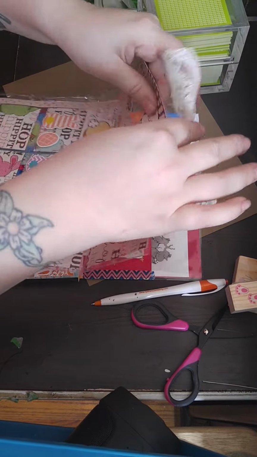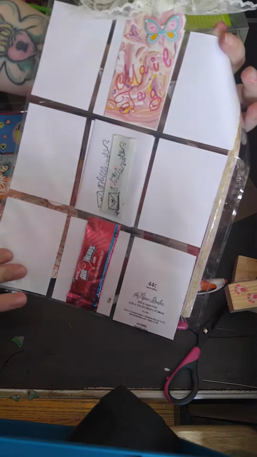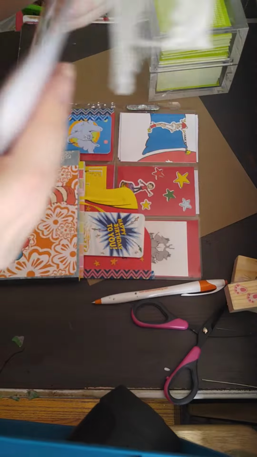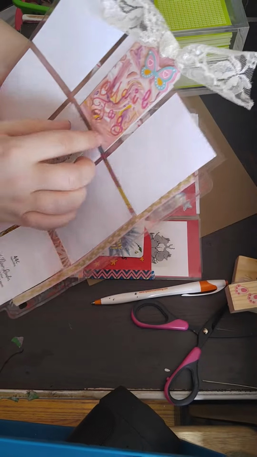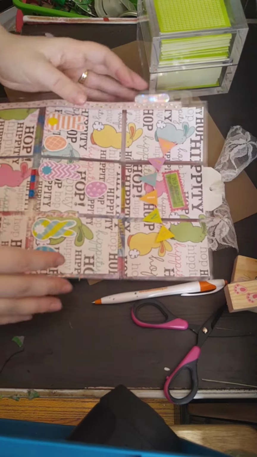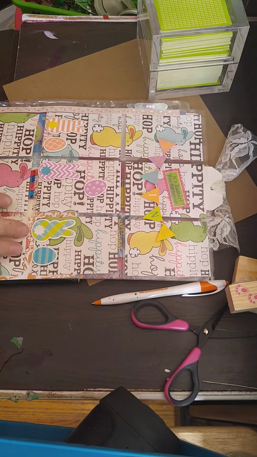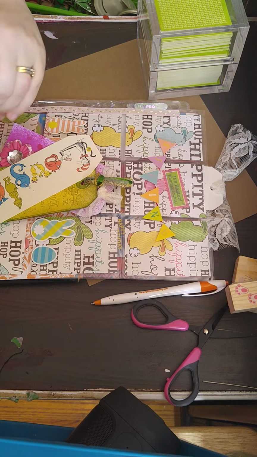See, the goal is to make your mail tags to where they actually fit in whatever project you're doing. And when I was doing this, I just really love this marble, and I thought it looked really good with the design of this. So it's going to be slightly larger. Alright, so that is basically all I do for my mail tags.